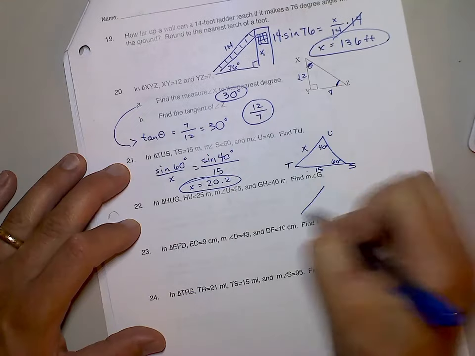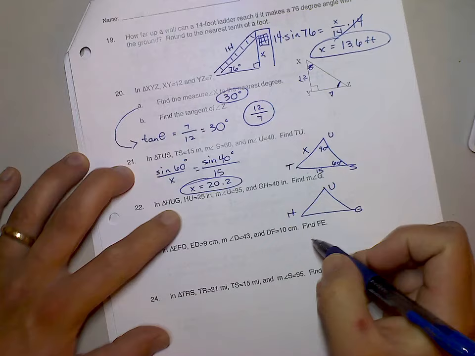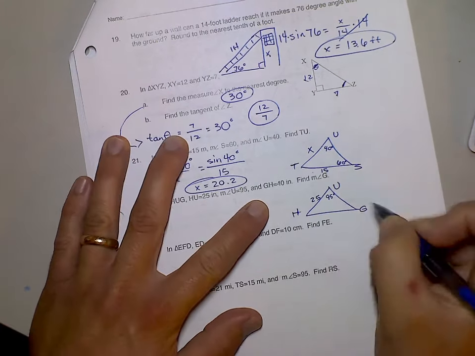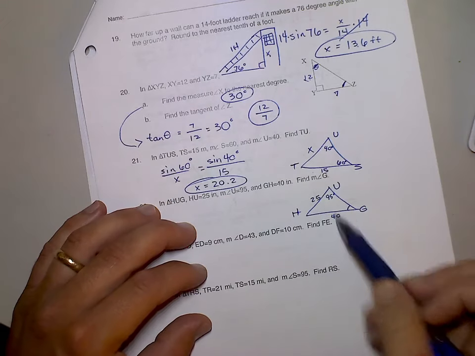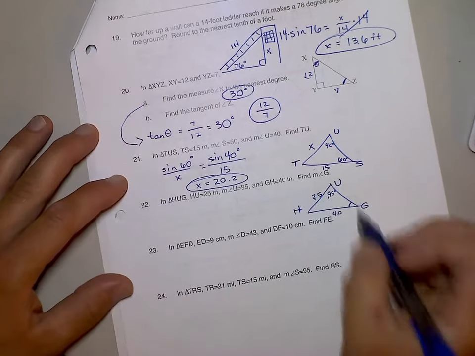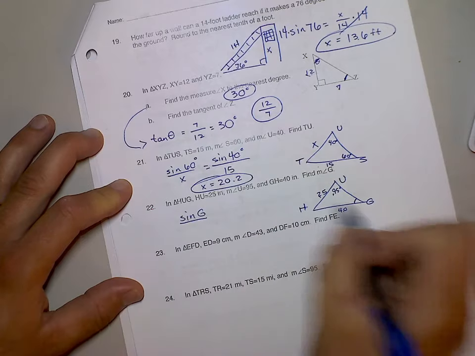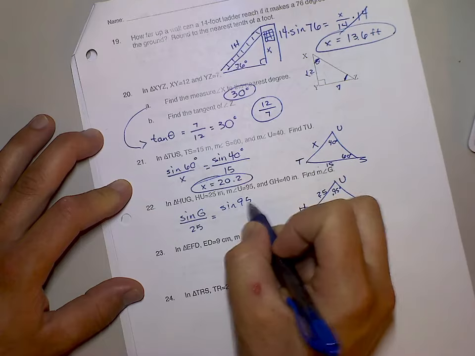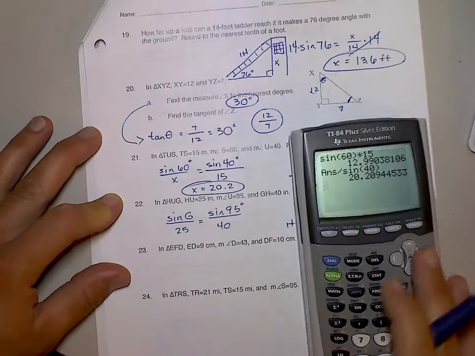Next one, triangle HUG. HU is 25, angle U is 95 degrees, and GH is 40, and we want angle G. Once again, I've got an SSA, so this is the law of sines again. So I'm going to say the sine of angle G over the side across from it equals the sine of 95 degrees over the side across from it. Now we cross multiply, only it's a little bit more work.